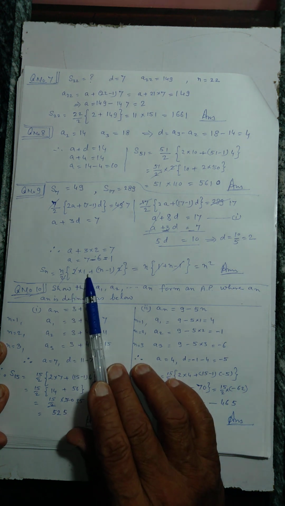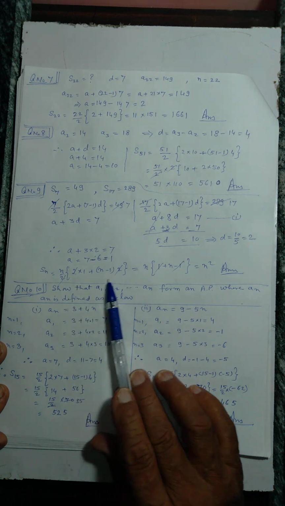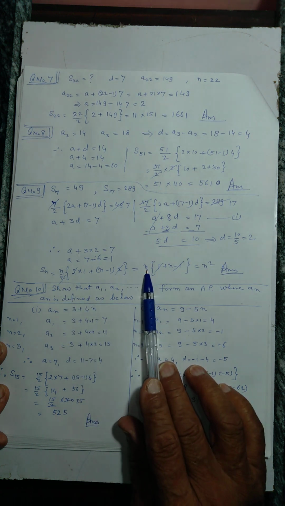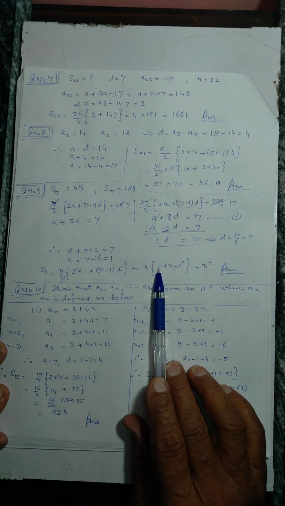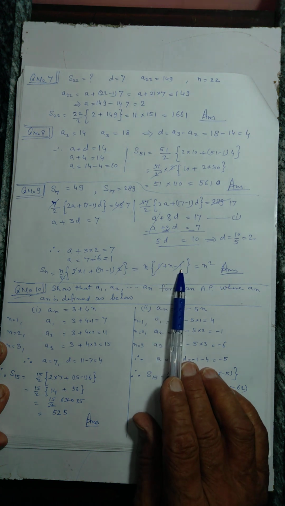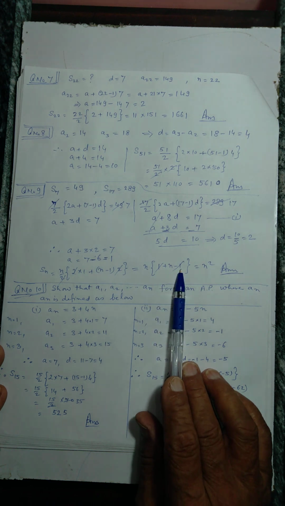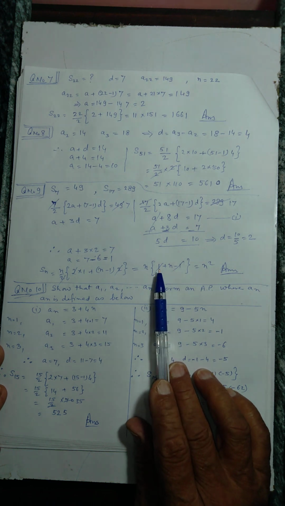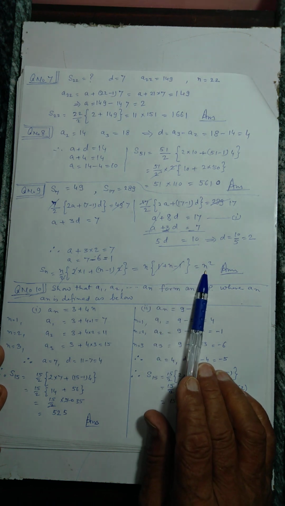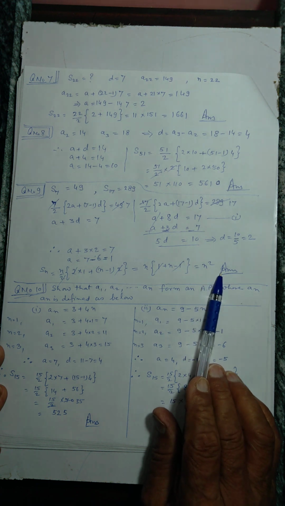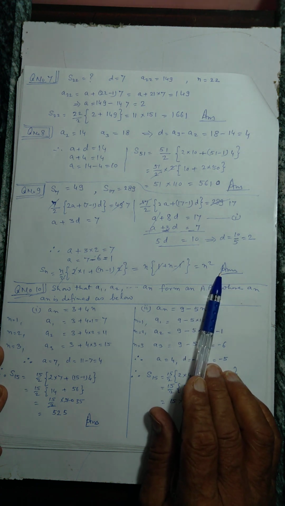So we are left with n inside the bracket 1 plus n minus 1. This plus 1 and minus 1 will cancel each other, and n into n will become n square. This will be the answer of question number 9.